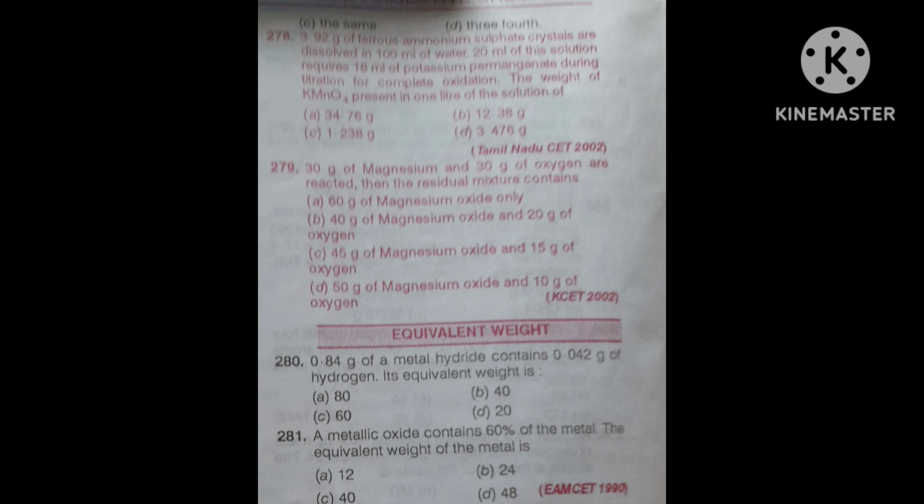30 gram of magnesium and 30 gram of oxygen are reacted. Then the residual mixture contains, first option, 60 gram of magnesium oxide only. Second option, 40 gram of magnesium oxide and 20 gram of oxygen. Third option, 45 gram of magnesium oxide and 15 gram of oxygen. And last option, 50 gram of magnesium oxide and 10 gram of oxygen.